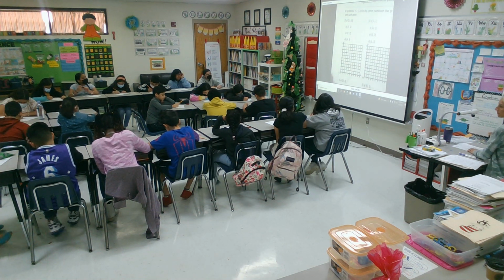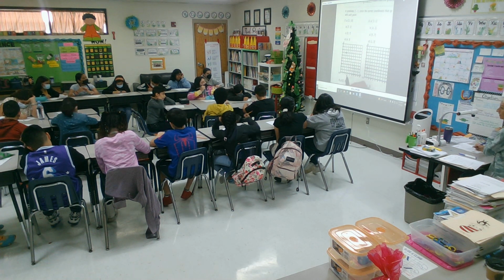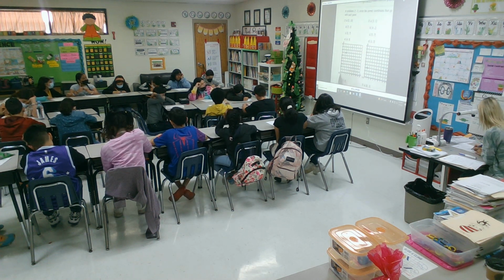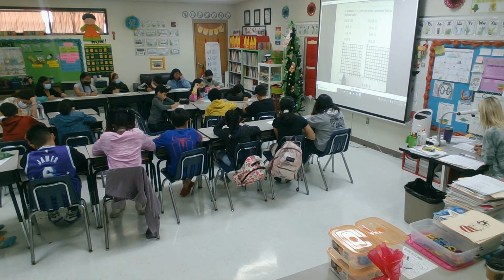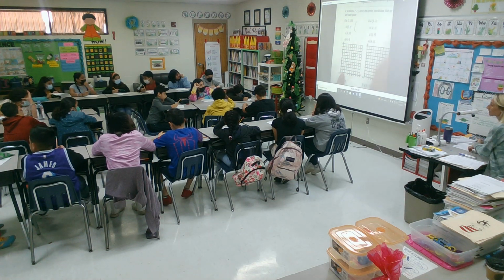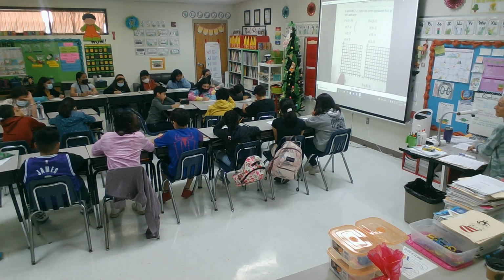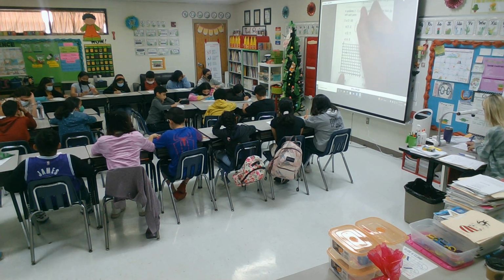How can we figure this out? Let's do this together. Okay, we need to first go to the right. How many did we go over to the right? Because that's our x-axis. 1, 2. Okay, so we know our first number in our ordered pair is going to be what? 2. Let's put 2 right here so we remember.